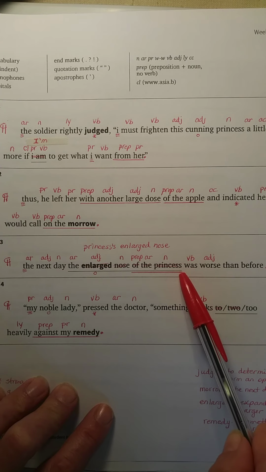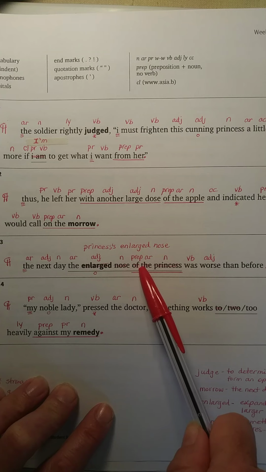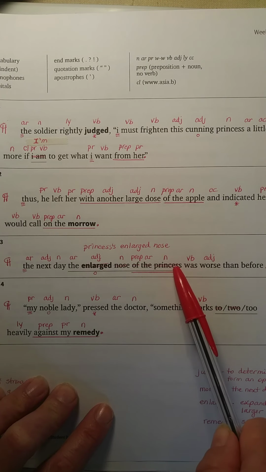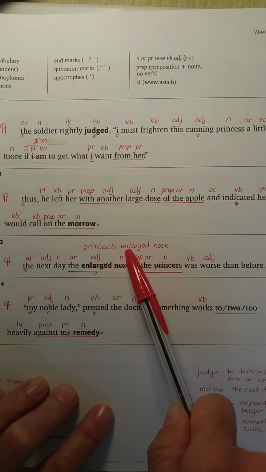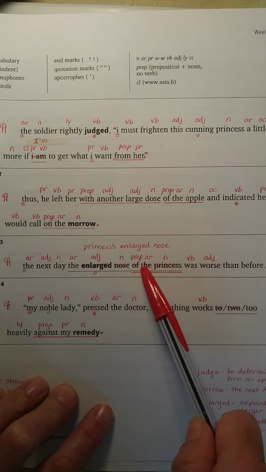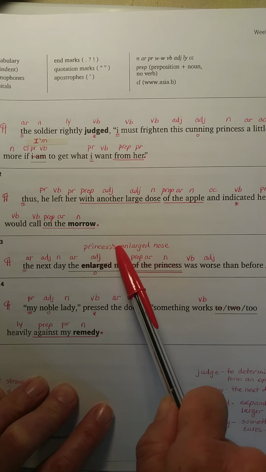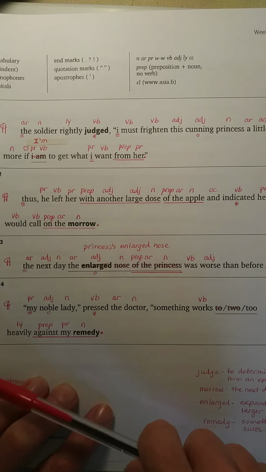Then I want you to change enlarged nose of the princess to princess's enlarged nose. Okay, of the princess, we're going to change that to princess's with the contraction, to show that the enlarged nose belongs to the princess.